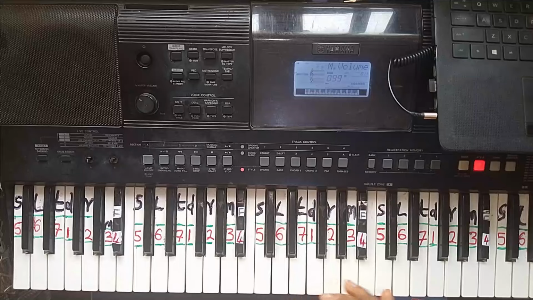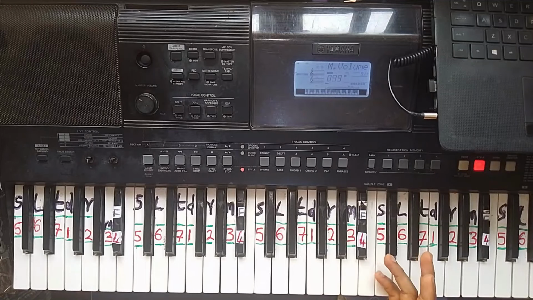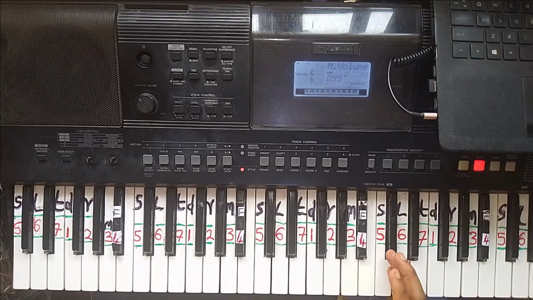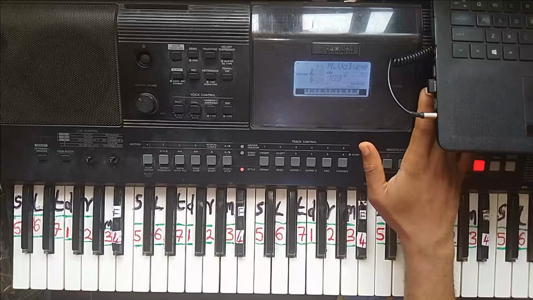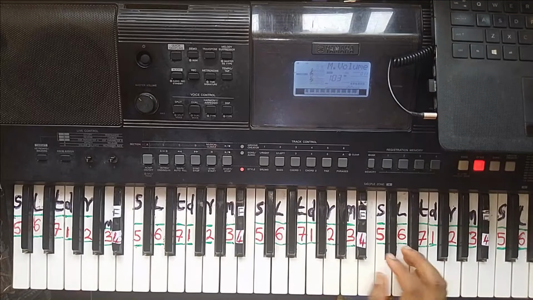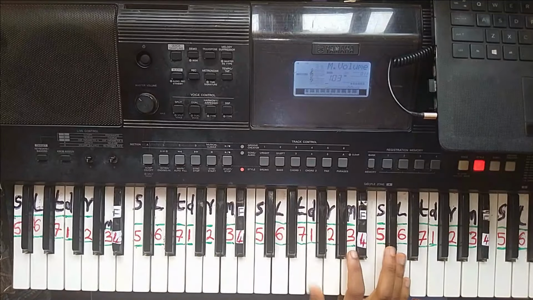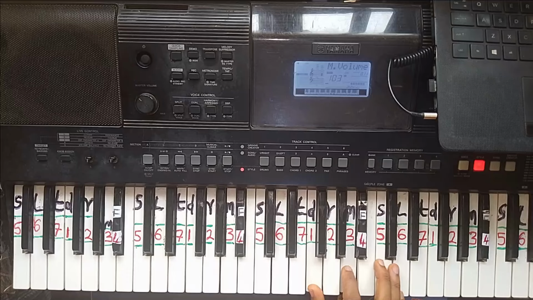Have you ever wondered why a chord is substituted and still sounds good? To properly understand this, we need to understand how a chord is formed. A chord is formed by the root, the third, and a perfect fifth.